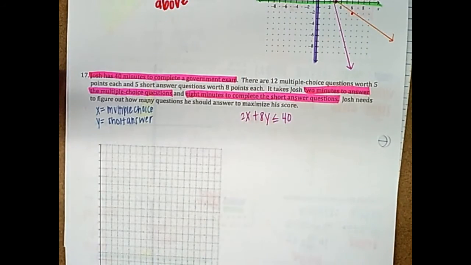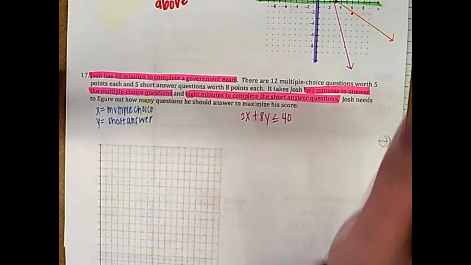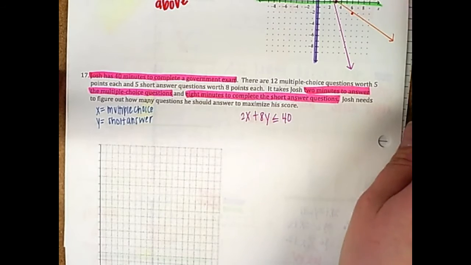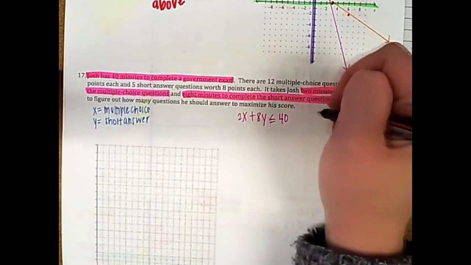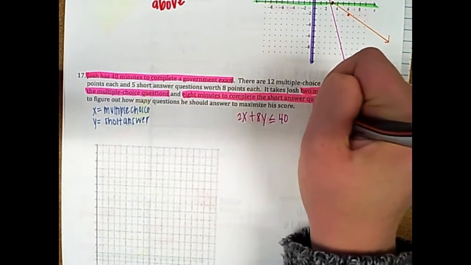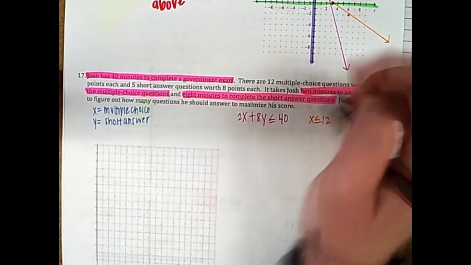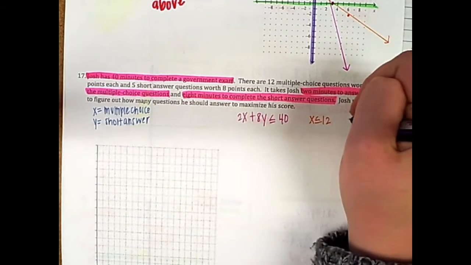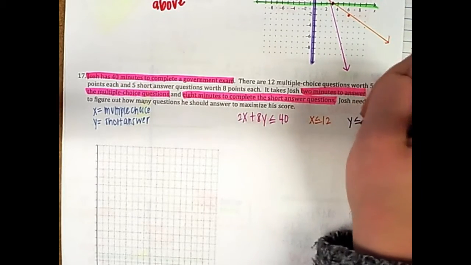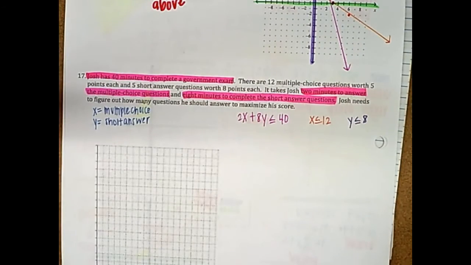Okay, so there's 2 more equations actually, which is kind of weird. The other ones is that there are 12 multiple choice questions. So he can't answer any more than 12 multiple choice. So x has to be less than or equal to 12. And then the next one has to do with, on the flip side, there are 5 short answer questions. And so y has to be less than or equal to 5.